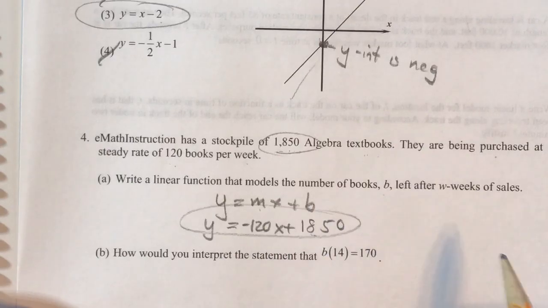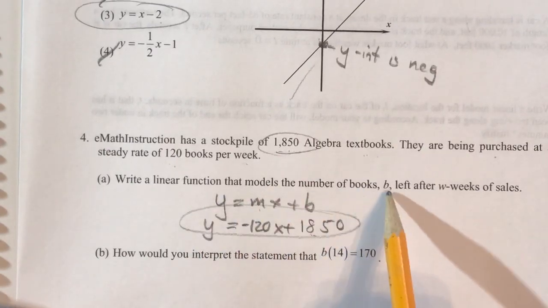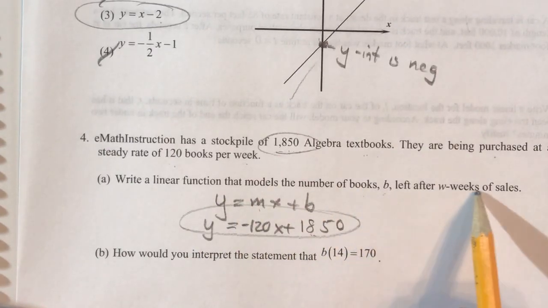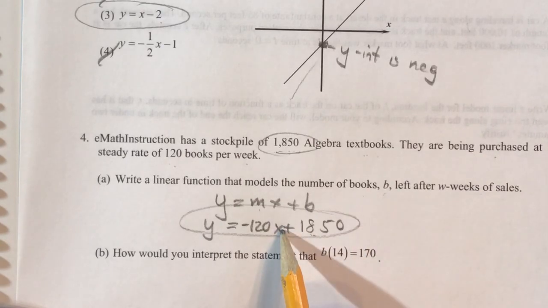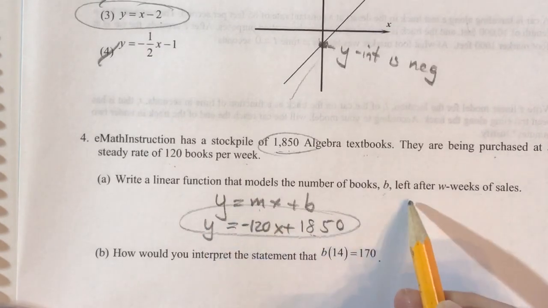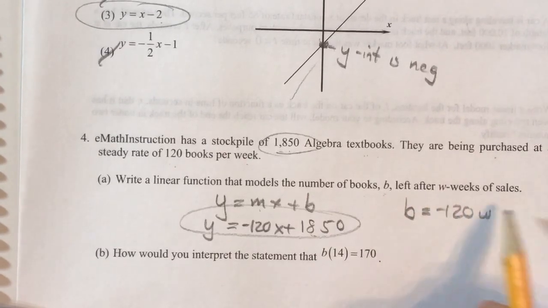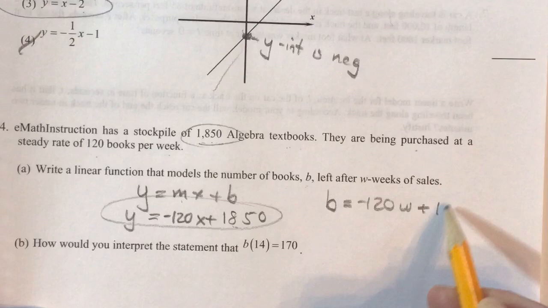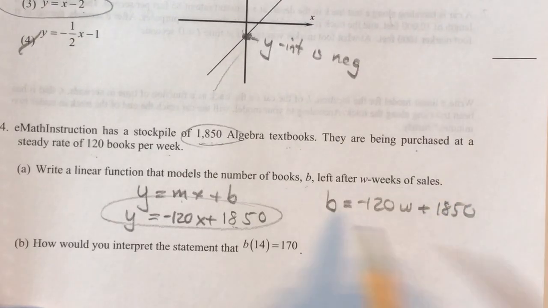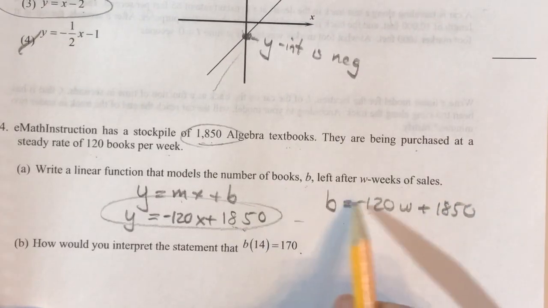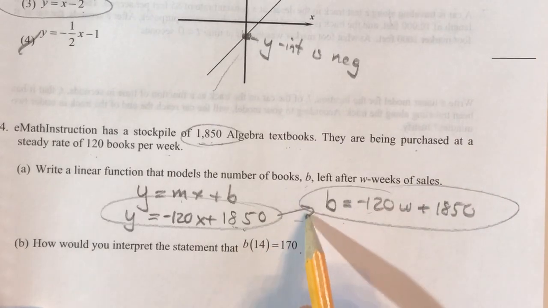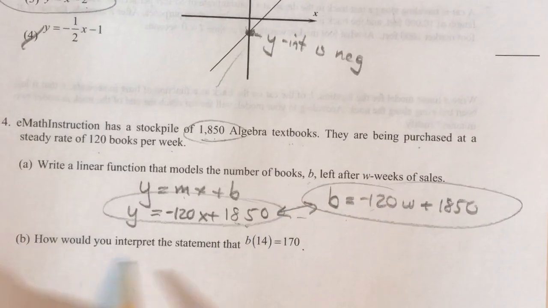If you want to change the letters, he's got W for weeks, so change that to W and change that to B for books. I find that confusing, but if you want to do it, it's the same thing as that. They're both good answers.